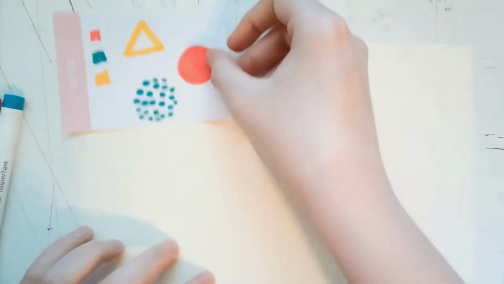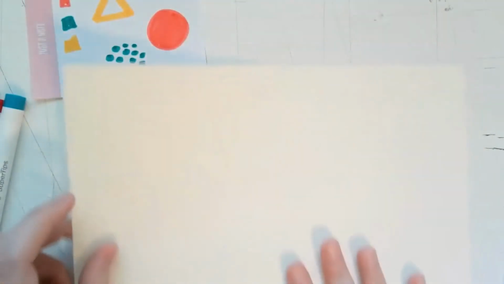So now let's go on to fill up our paper. We want to keep this off to the side so we have our reference.